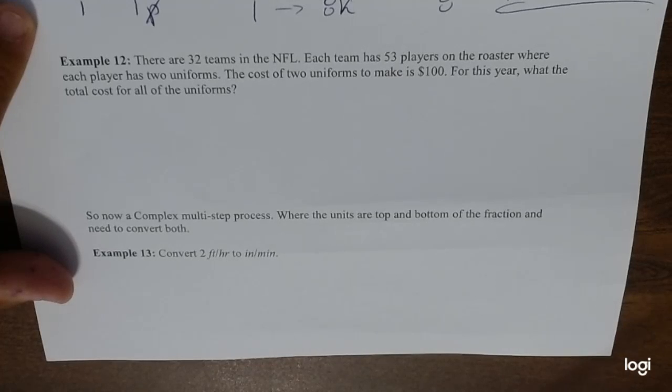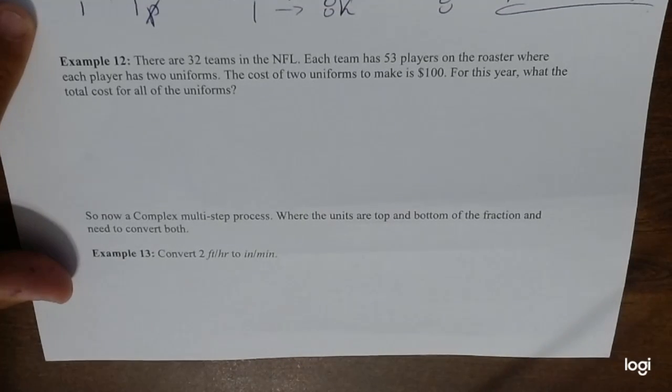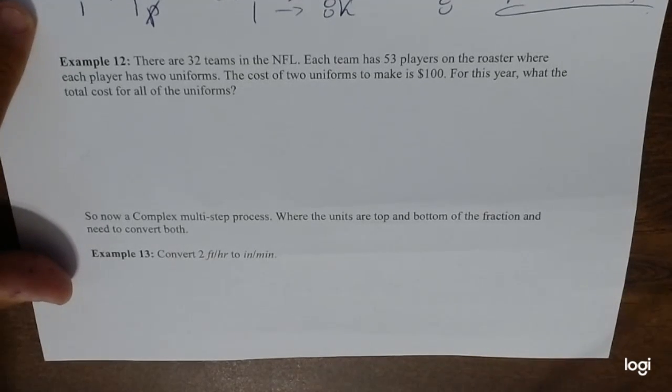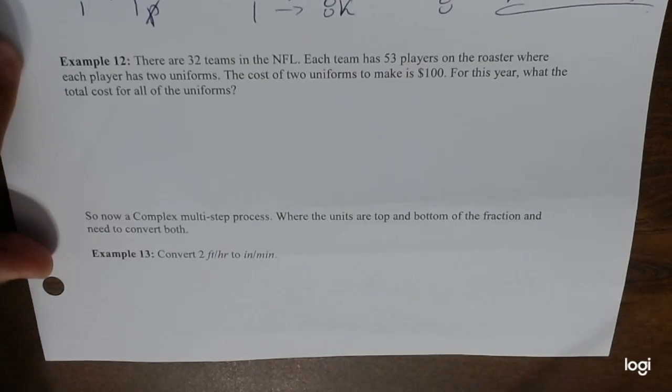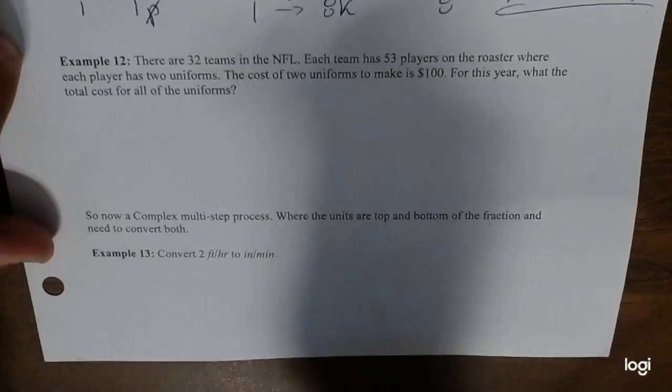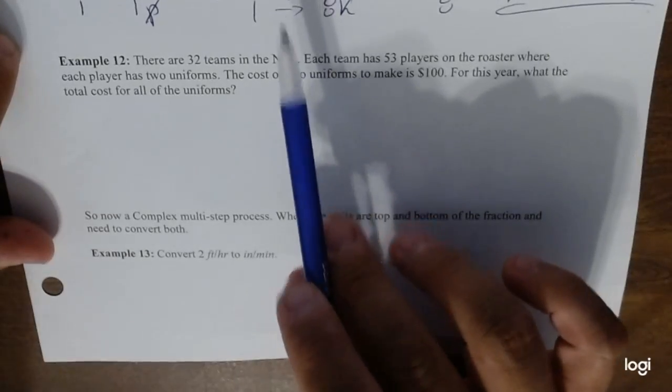All right, so 12 is very similar to number 11. So why don't you guys try it real quick? I'll give you a quick stop. 3, 2, 1, pause. All right, so now let's try this together. Very similar to the one we talked about, 11. So let's try this one out.